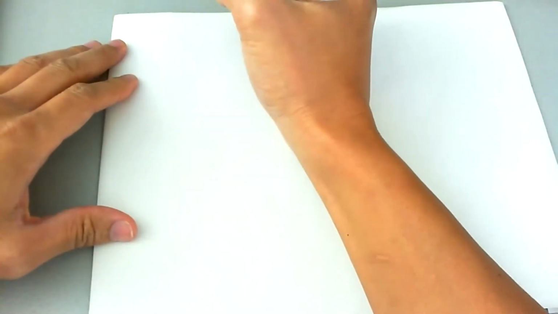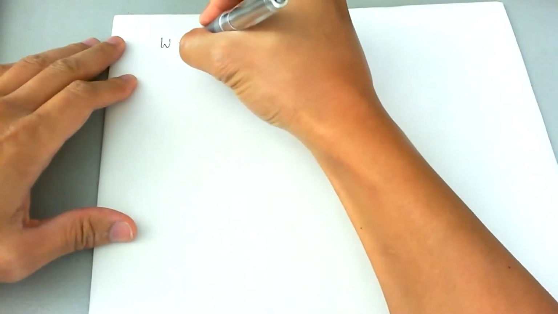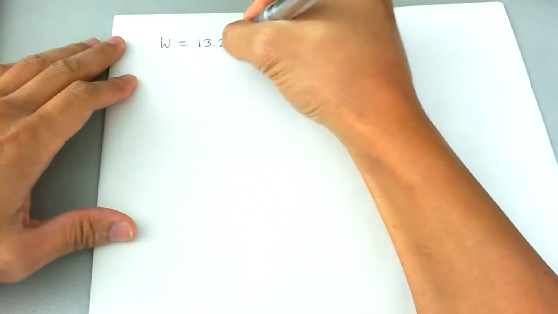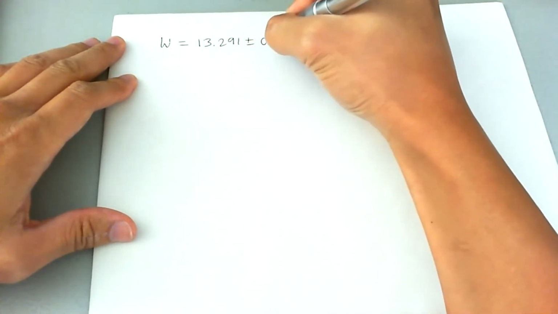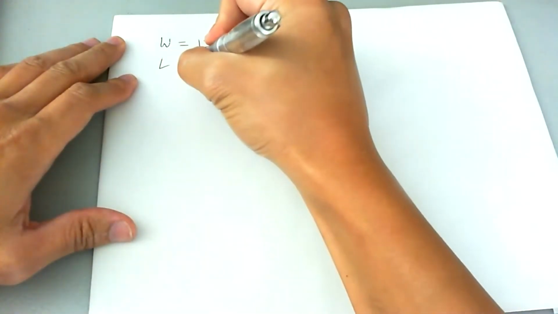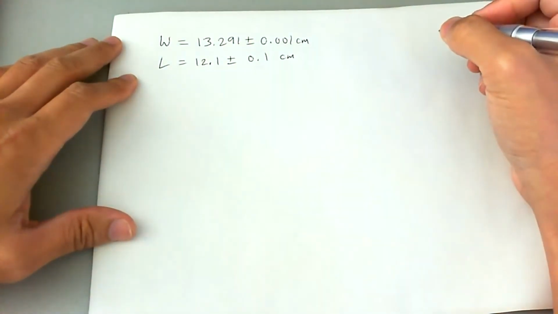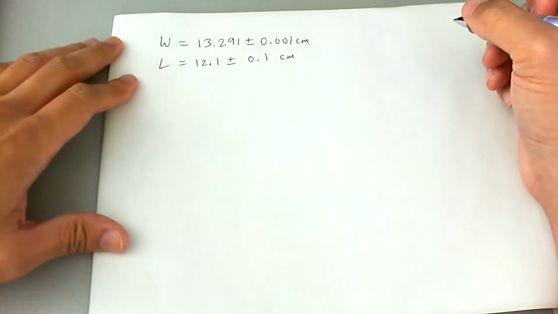Uncertainties for multiplication and division problems are different from uncertainties for addition and subtraction problems. So for this problem where we have to find the area of a square wafer, you're going to list out both the width and the length. The width is 13.291 plus or minus 0.001 centimeters. The length is 12.1 plus or minus 0.1 centimeters. Now, what's the best estimate for its area and its uncertainty?